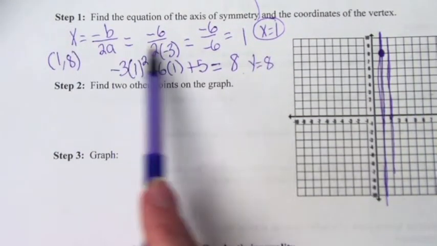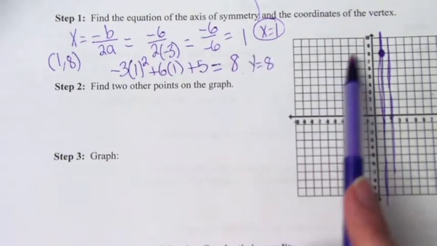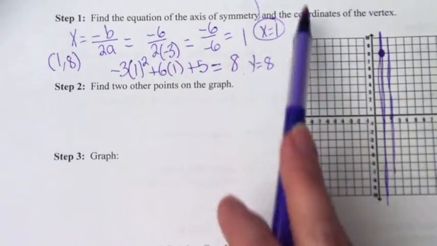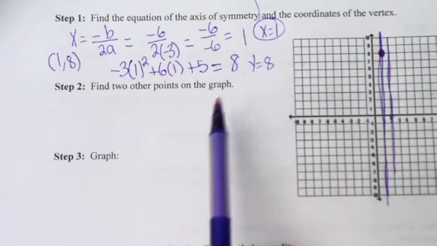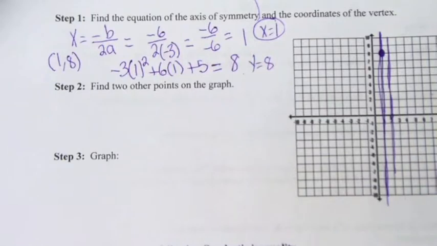So once you use this formula, you come out with your x equals 1, put that line there. Then plug 1 into the equation, and you come out with 8. So x is 1, y is 8. That's where our vertex is.